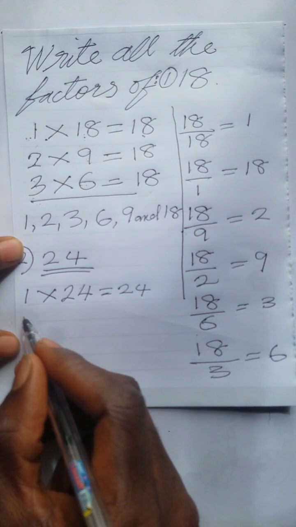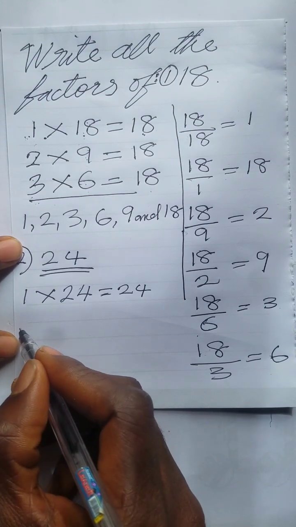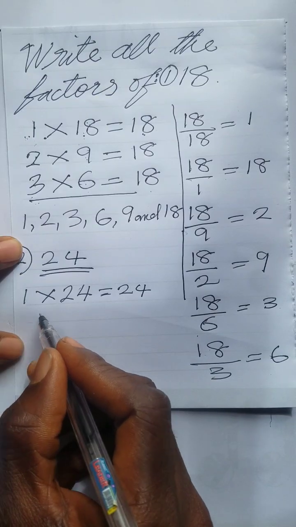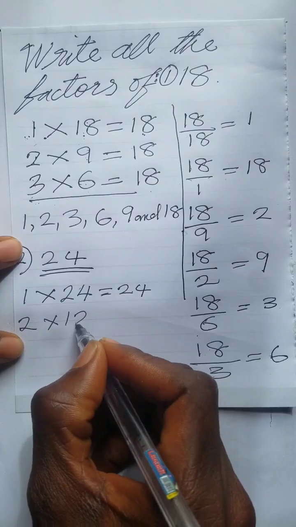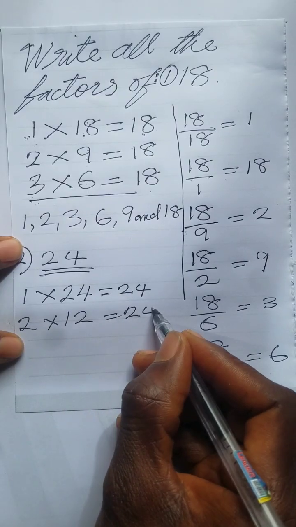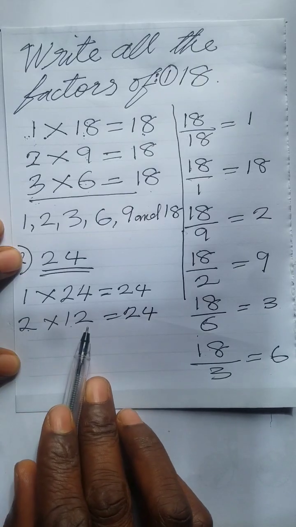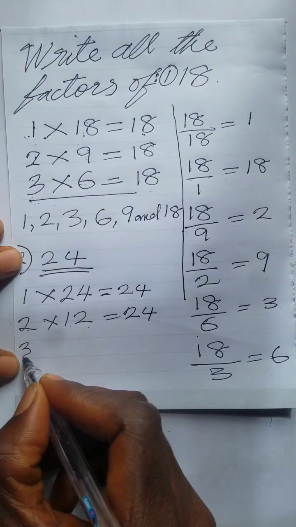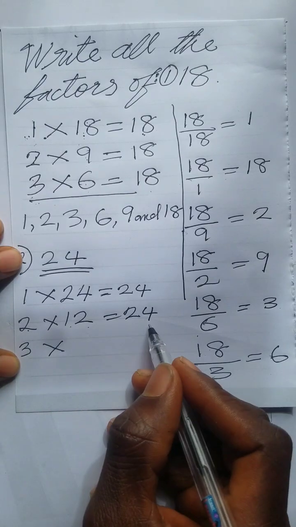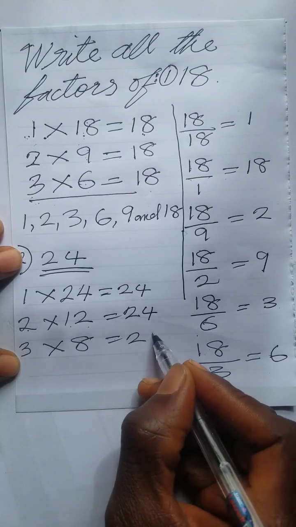After 1, we said we check the next number. You don't just take it, but you check first. Does 2 times anything give 24? Yes. 2 times 12 gives 24. So that means 2 is a factor, 12 is also a factor. Let's check 3. Does 3 times anything give 24? Yes. 3 times 8 give 24.